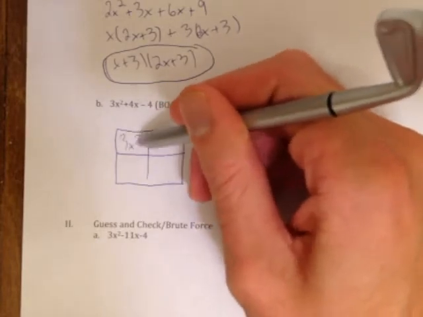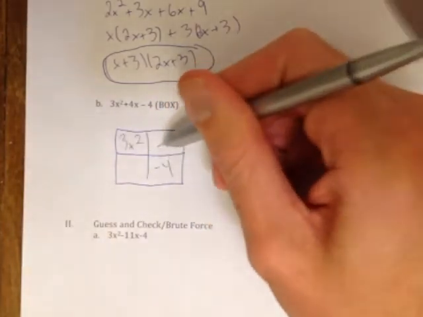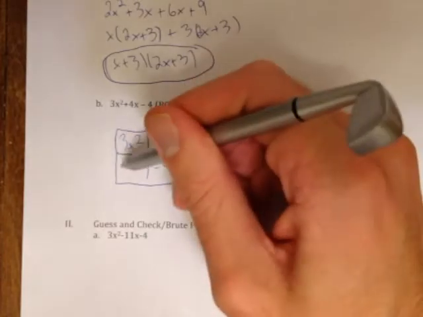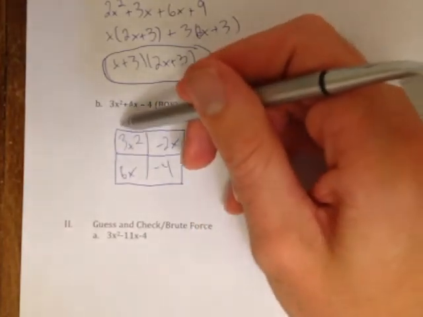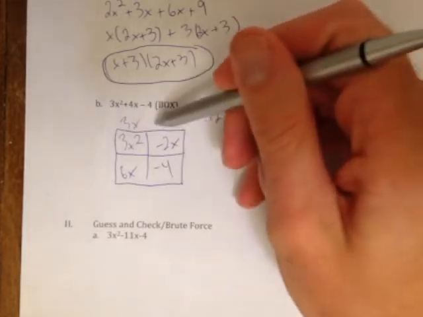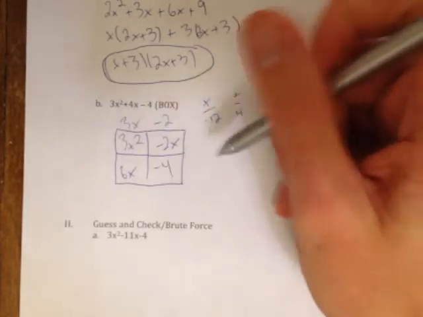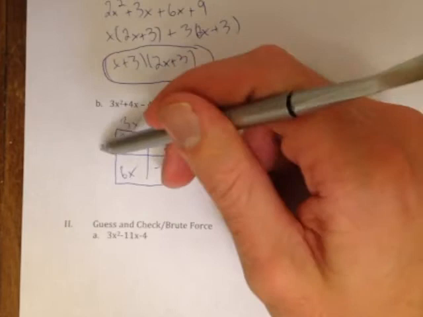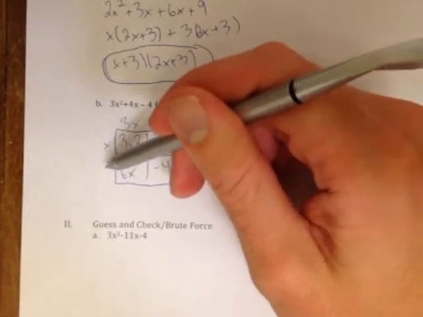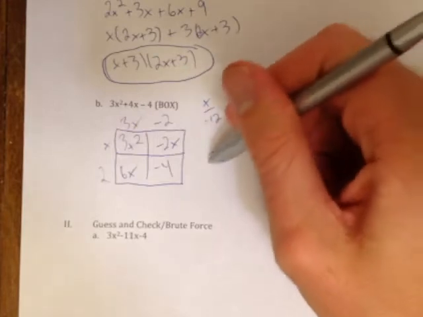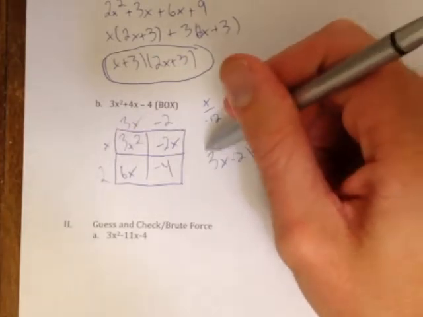Put 3x squared here and negative 4 here, and you can put the other two, negative 2x and 6x, wherever you want. GCF of the first column is 3x. GCF of the second column is, well, they're both negative, so let's go negative 2. GCF over here is x. GCF over here is 2. So I get 3x minus 2 times x plus 2.